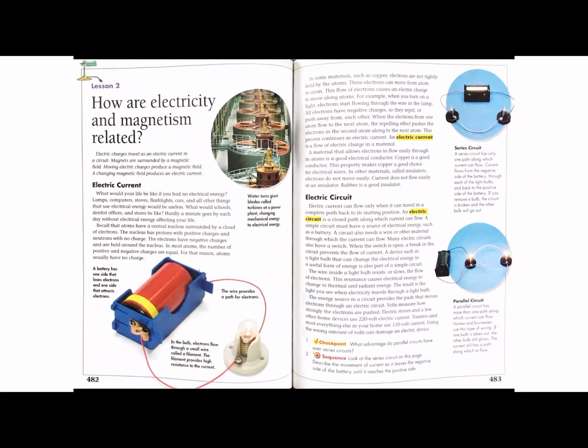Series circuit. A series circuit has only one path along which current can flow. Current flows from the negative side of the battery through each side of the light bulb and back to the positive side of the battery. If you remove a bulb, the circuit is broken and the other bulb will go out.